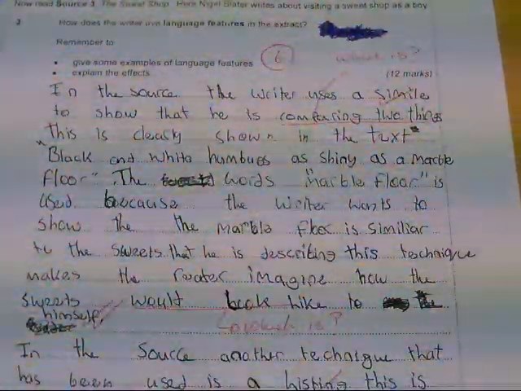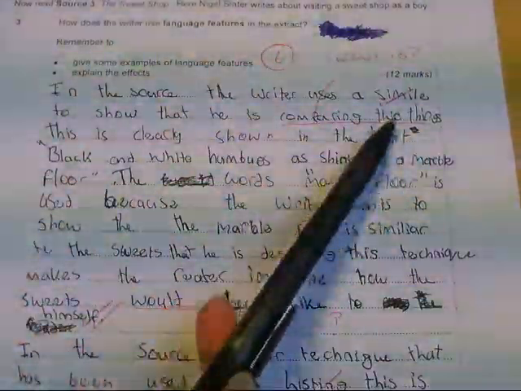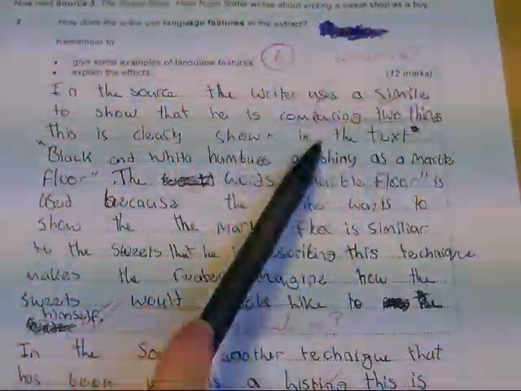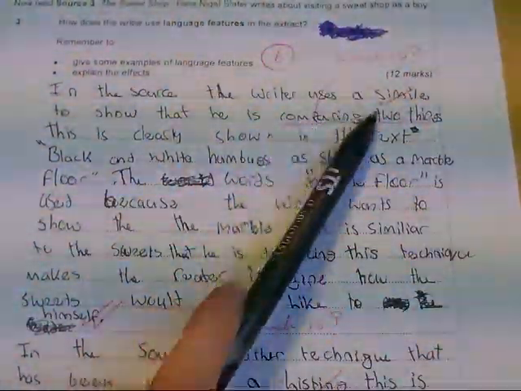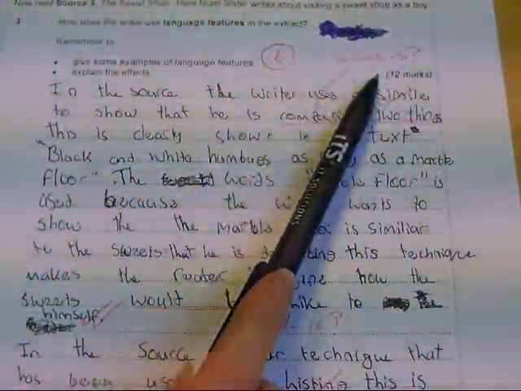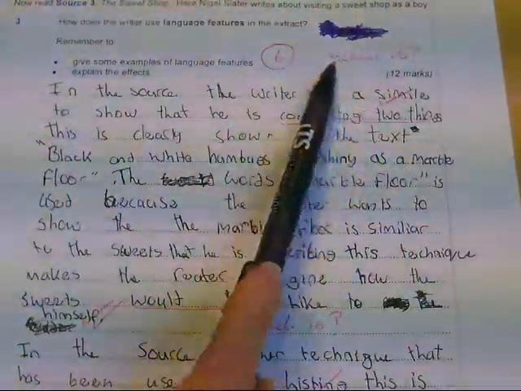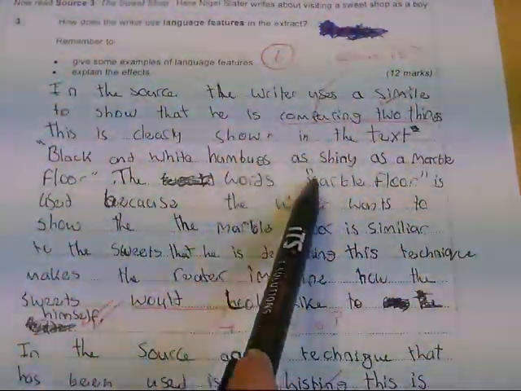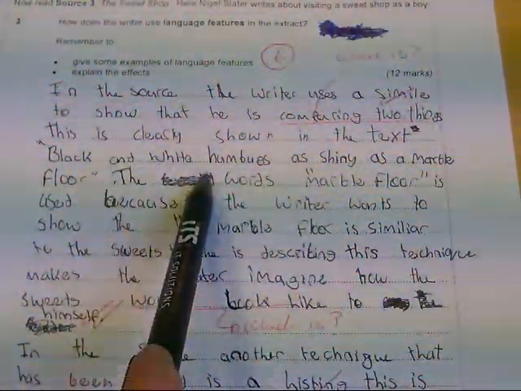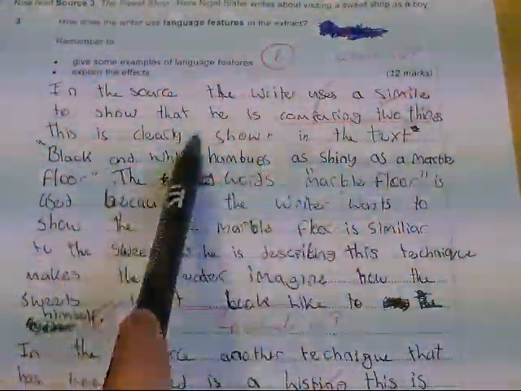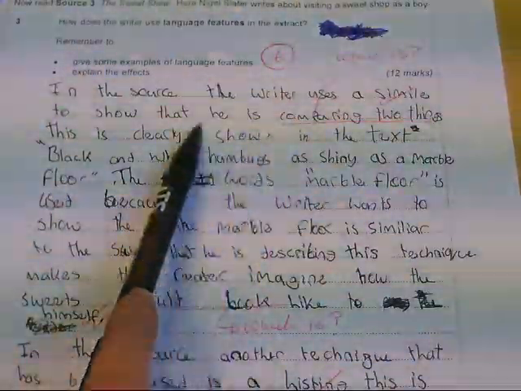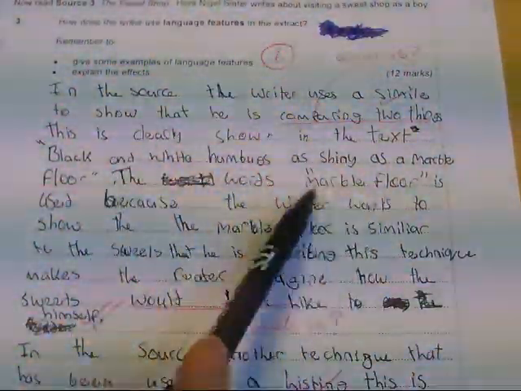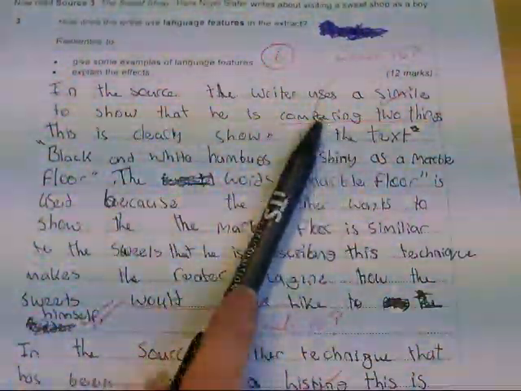Okay, that is a good point sentence because it's picked out a technique. However, you would want to be more specific in your point sentence and actually say perhaps what two things the writer is comparing. As I can see here, black and white humbugs as shiny as a marble floor. So the answer would have been better if it had said to show that he is comparing sweets to a marble floor, and that would have been more specific.